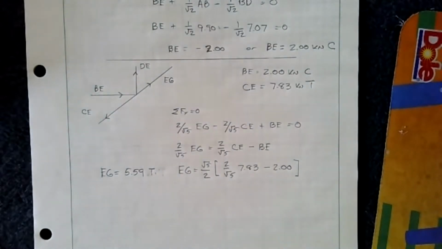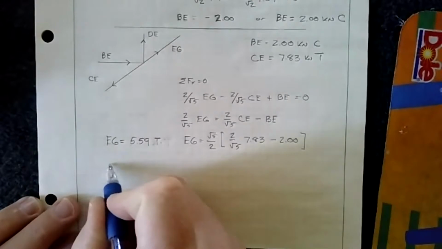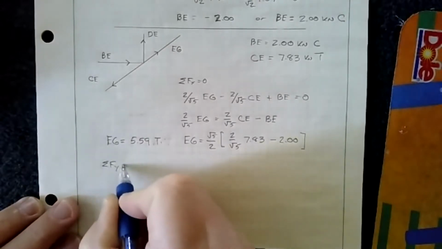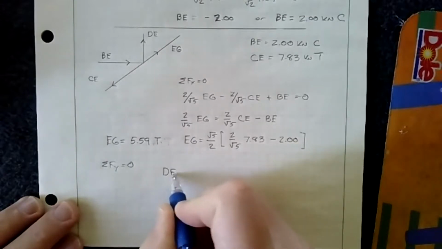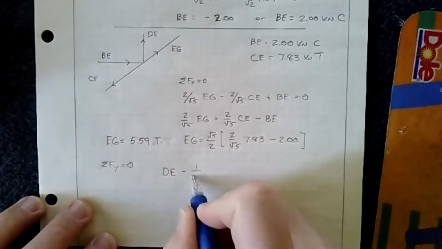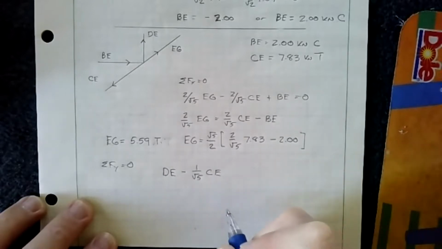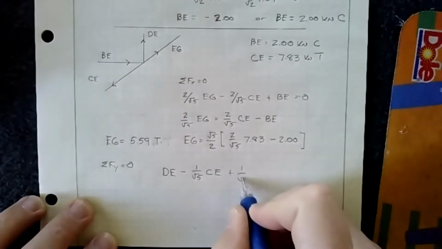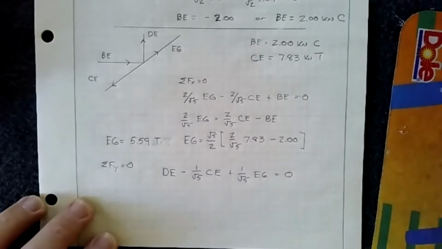So now we can go back and sum the forces in the Y, and that will allow us to find our DE value. So if I sum the forces in the Y to 0, I know that I have DE, minus 1 over root 5 of CE, plus 1 over root 5 of EG. And that all equals 0.